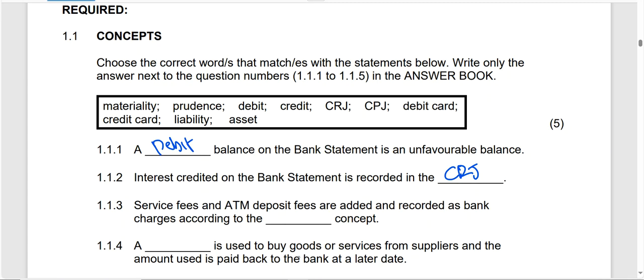And then the next one says service fees and ATM deposit fees are added and recorded as bank charges according to, so here they want the GAAP principle. So we know that that principle is what we call materiality.